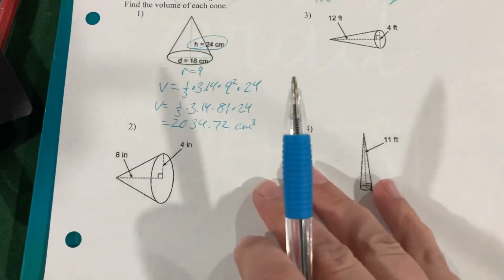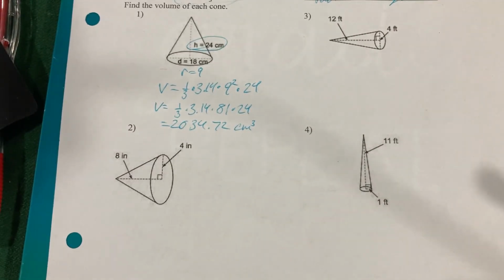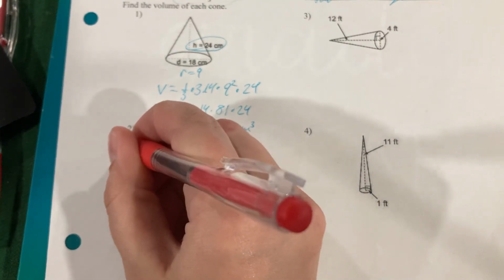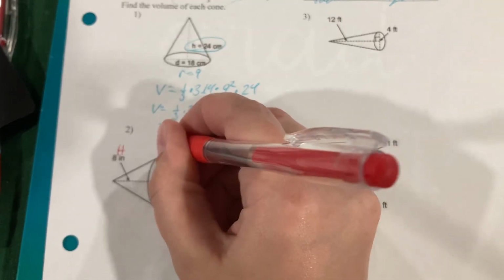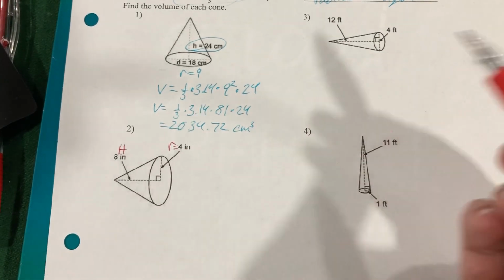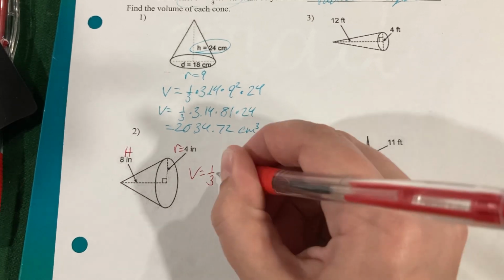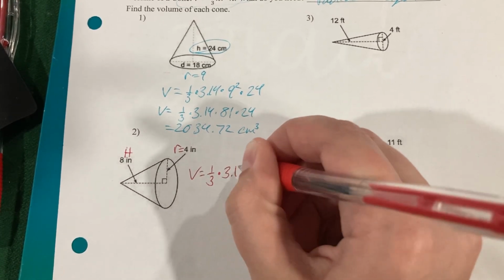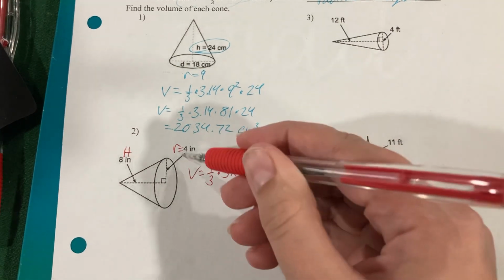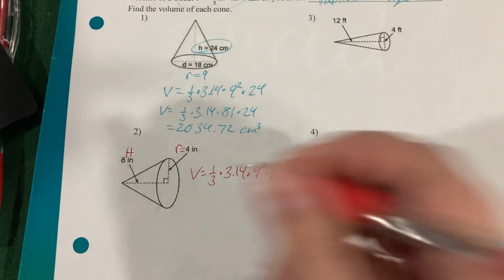Okay, let's come down to number 2 and then we'll jump back up to number 3. I'm going to grab red. Why not? All right, in this one, we have our height, which is h, and our radius, which is 4. So since everything is kind of laid out for us, we can just simply plug it in. 1/3 times 3.14 times, which one's the radius? The 4. So that's 4 squared times 8.